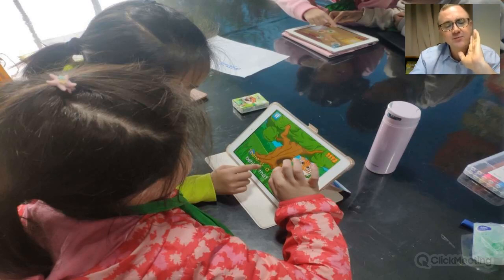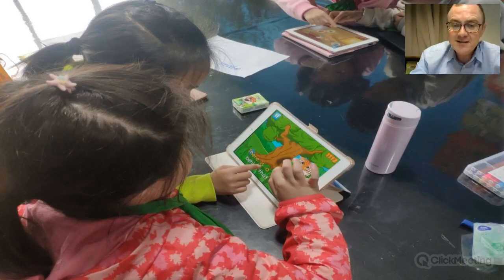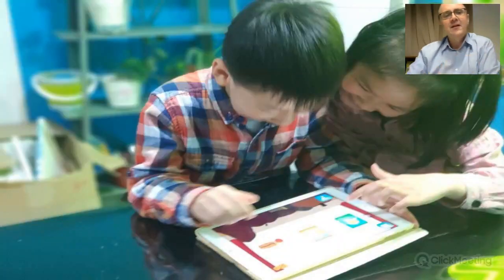Yeah, I like that idea too, Alison. It works brilliantly. And the parents love it because they're using English at home, right? And that's what they want to see. They want to see their kids doing English at home.